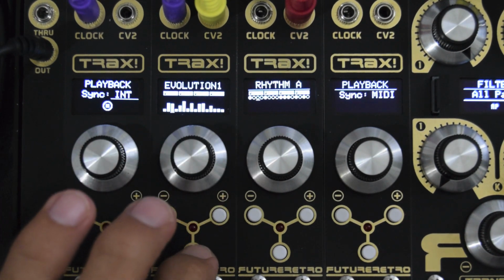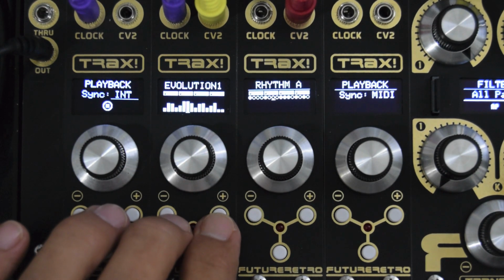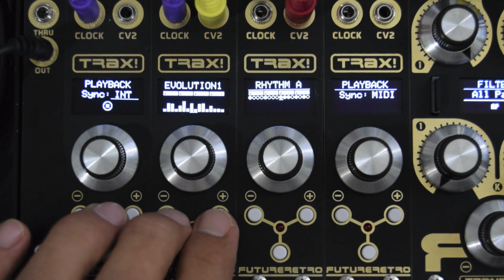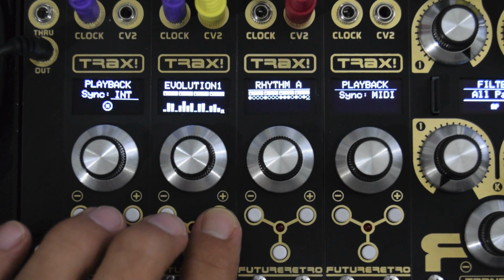And now let's go ahead and reload our pattern A. So that's the first pattern we copied. And there's the second one we just did. Now let's evolve using those two patterns.